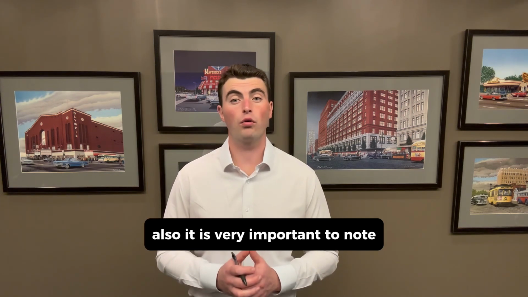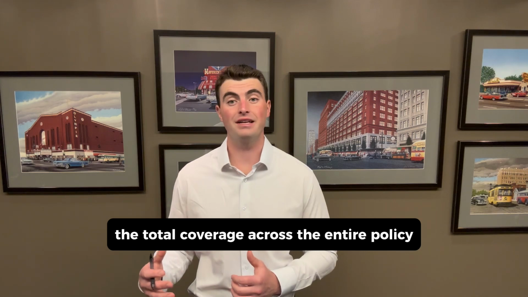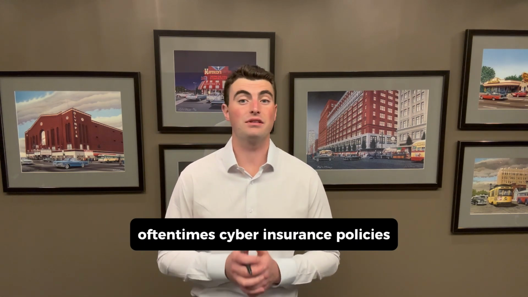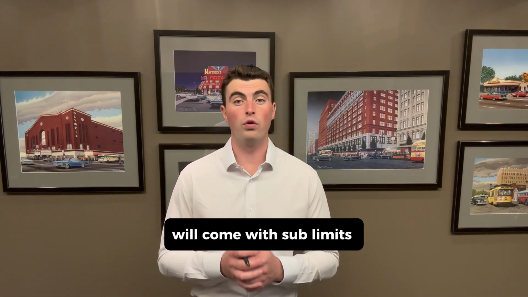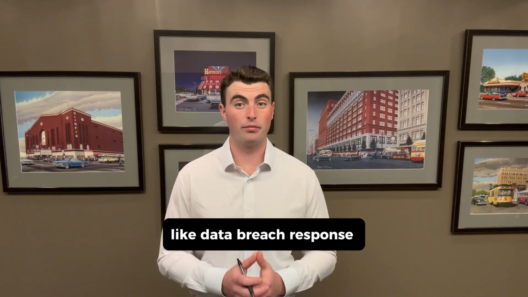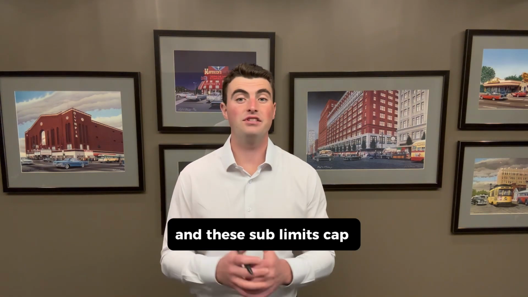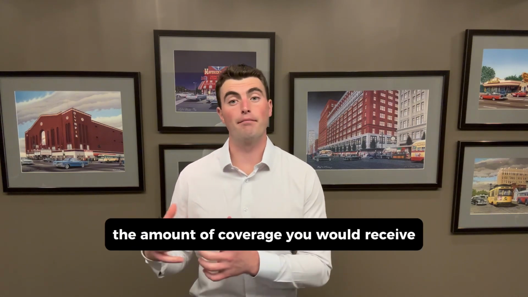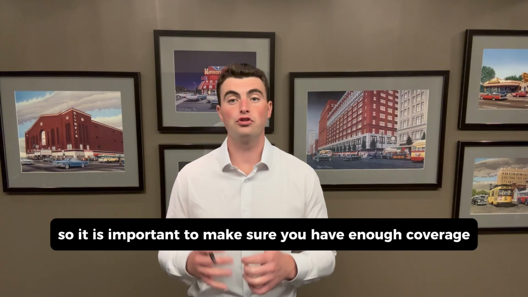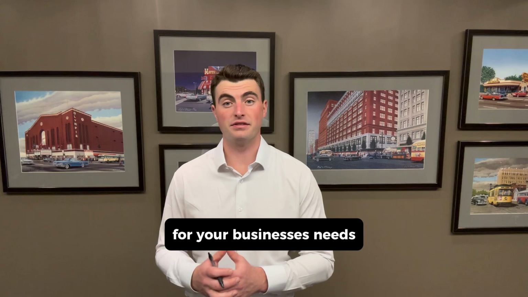Also, it is very important to note the total coverage across the entire policy, not just the total general aggregate limit. Oftentimes, cyber insurance policies will come with sublimits in specific coverage areas like data breach response, business interruption, and regulatory fines. And these sublimits cap the amount of coverage you would receive for those specific incidents. So it is important to make sure you have enough coverage for your business's needs.